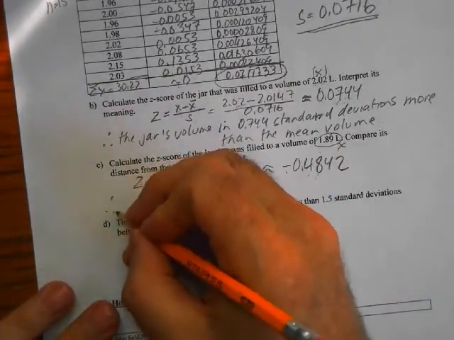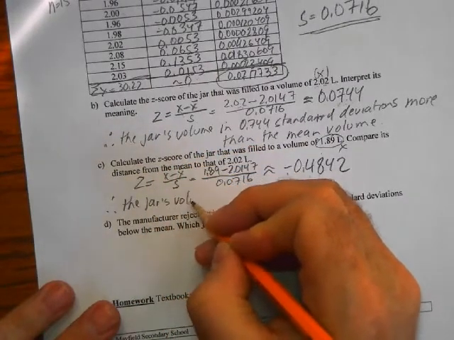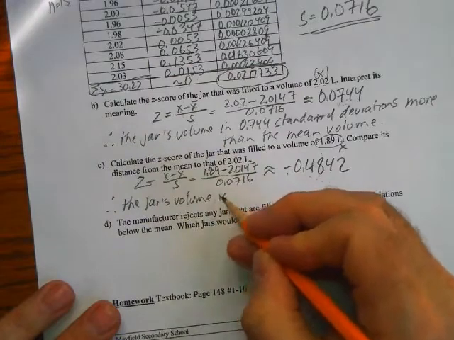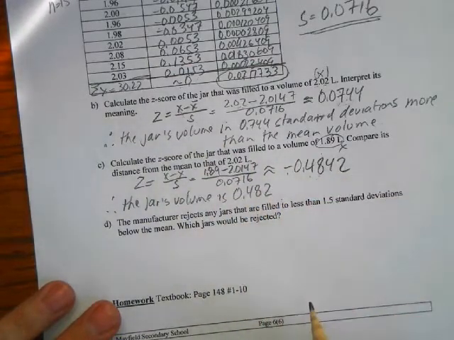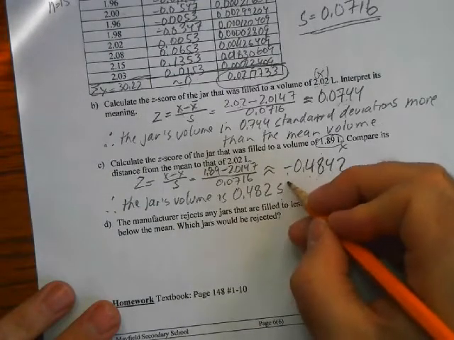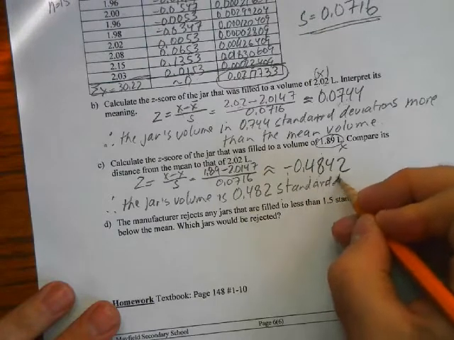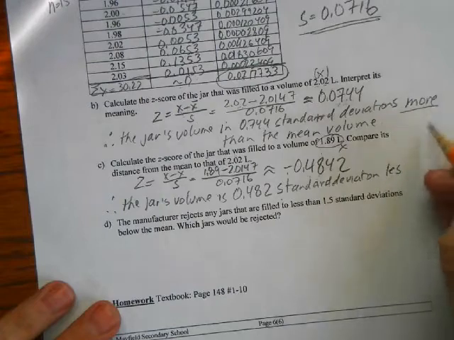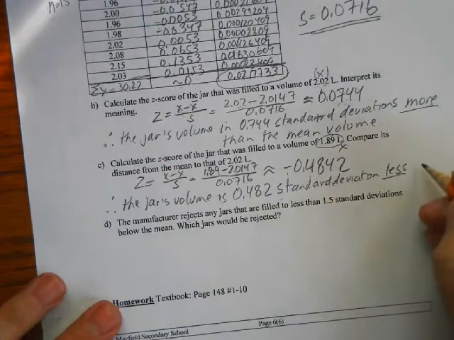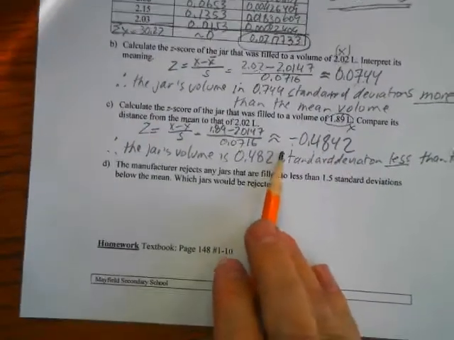So I'll do the same thing I did last time. Jar's volume is, now I'm taking off the negative sign, but I'm going to say 0.482 standard deviations less. So this one was more than, this one's less than the mean. Now I didn't really answer this question here.